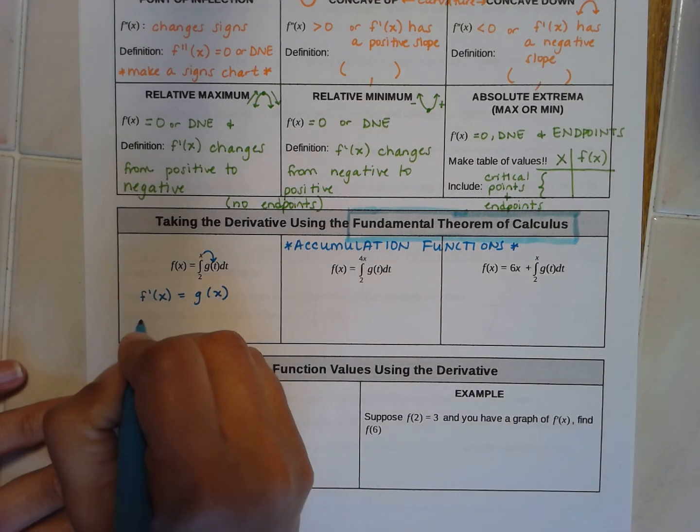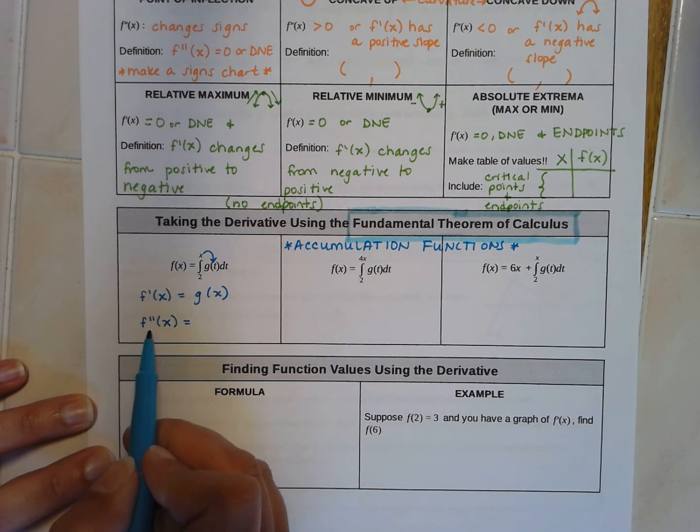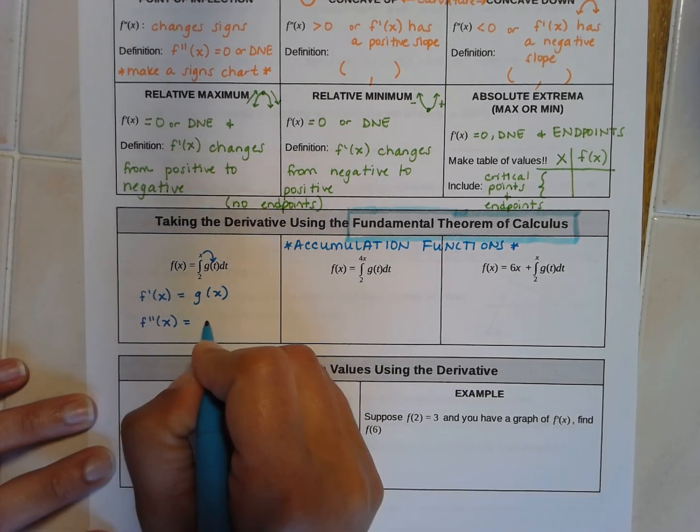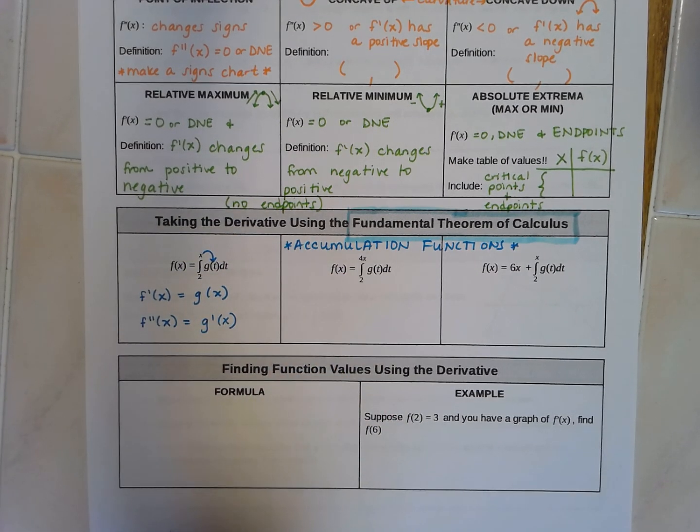You're often also going to need to find the second derivative. So the second derivative, which would mean taking the derivative again, would just be g prime of x because the derivative of g is g prime. Now, this is what I would consider a relatively simple example. They do get a little bit more complicated.